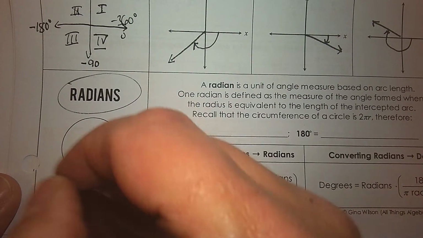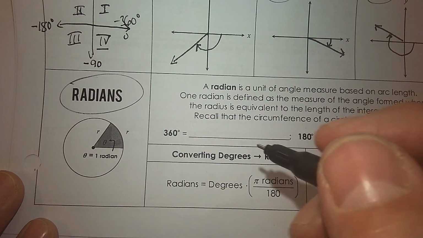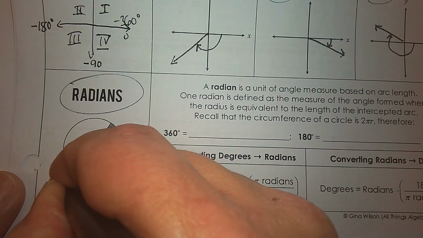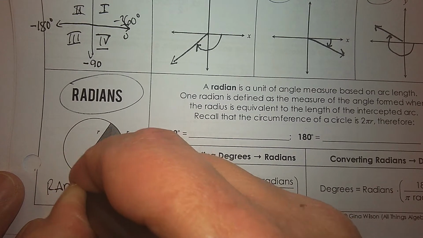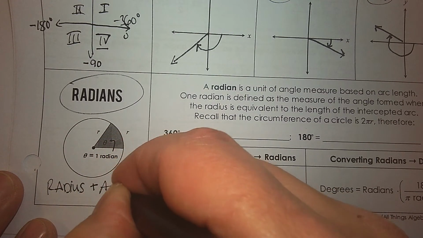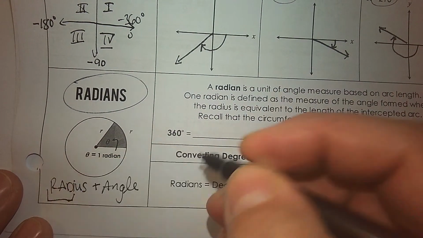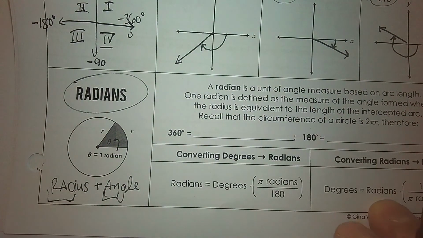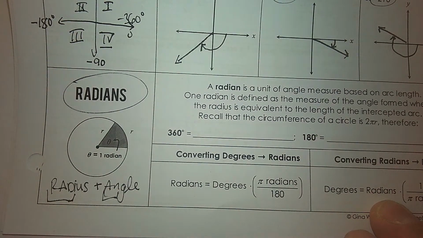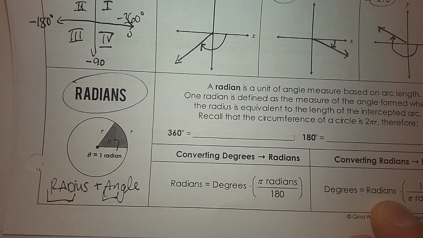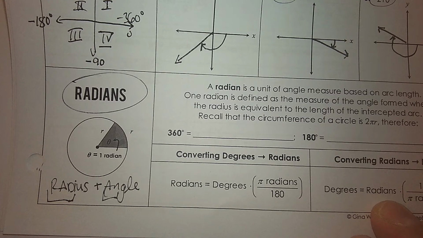A radian is actually made up of 2 words. You ready? The first word is the word radius, and the second word is the word angle. If you take radius and angle and you put them together, the word you get is radian. So where does the word radian come from? Radius and angle, mash them together, and you get the word radian. It's an angle made with the radius.